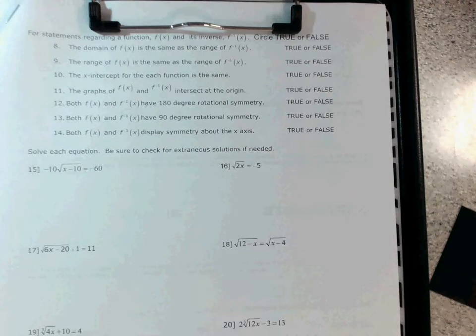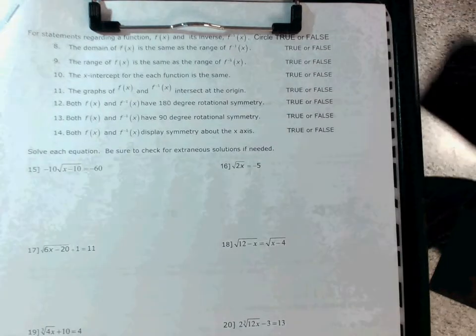Remember, what does the F to the negative 1 stand for? F to the negative 1 means the inverse. So read through each one, circle true or false, and then we'll check them.